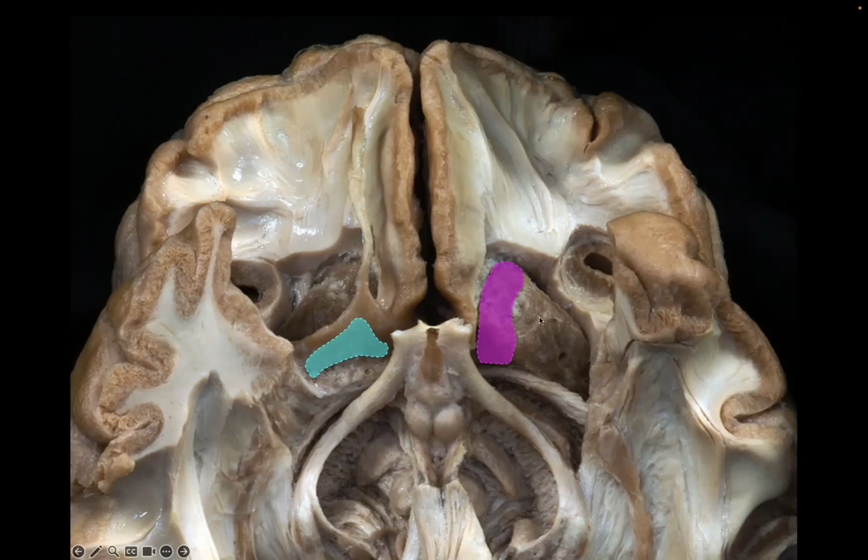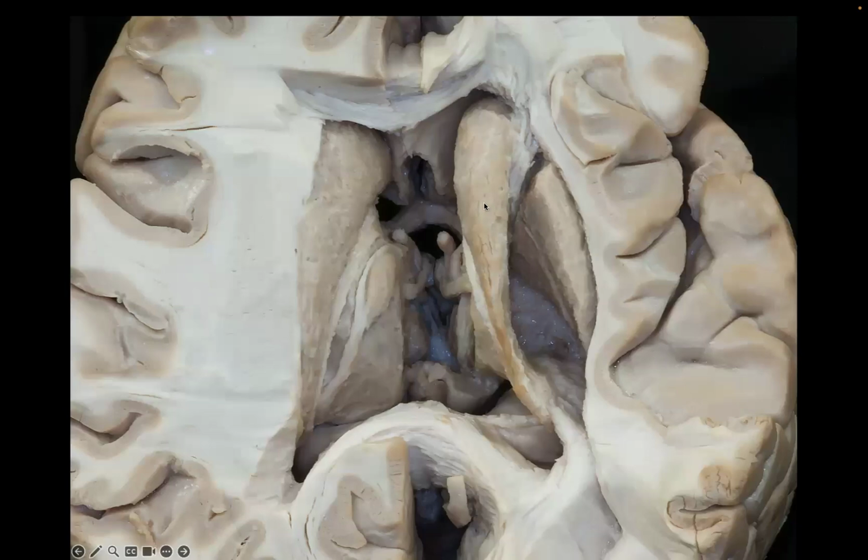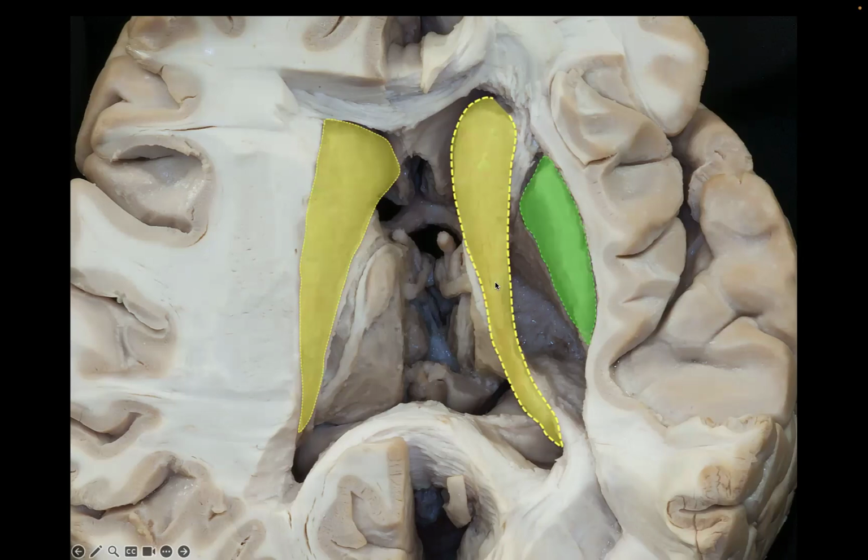And it's very important to understand that the accumbens is continuing with the head of the caudate nucleus, and the substantia innominata is continuing with the putamen. And here we have the dorsal striatum. As I said, the accumbens is continuing with the caudate nucleus. So here we have the caudate nucleus, and here laterally we have the putamen. So it's the dorsal part of the striatum.